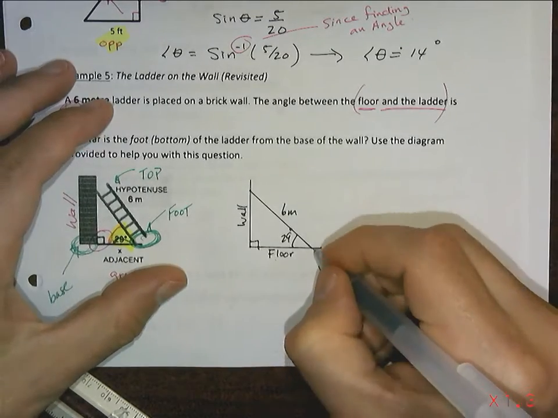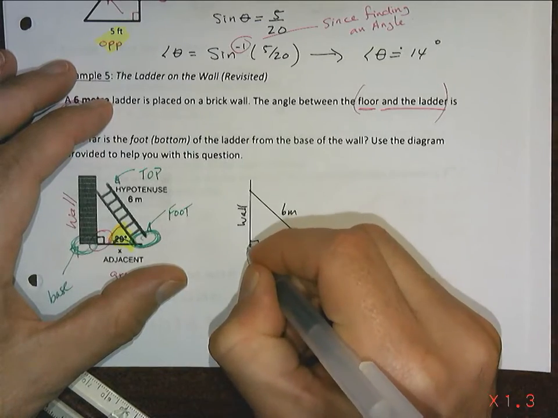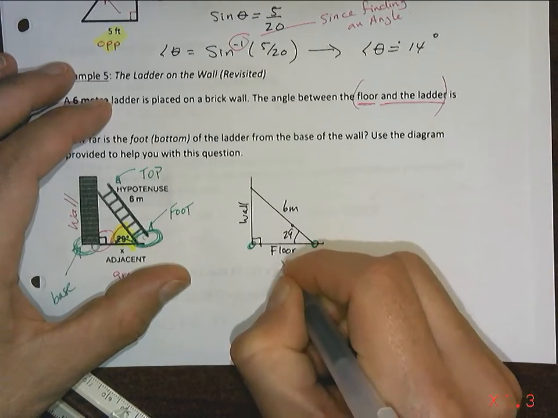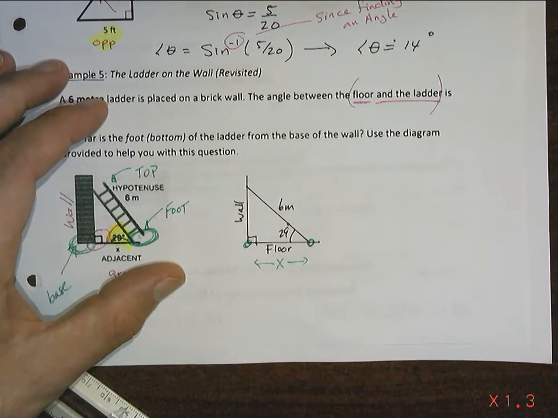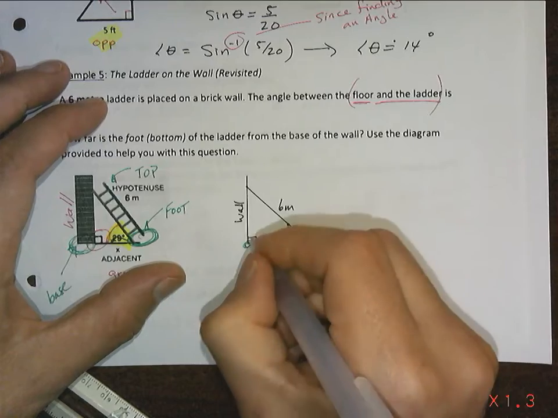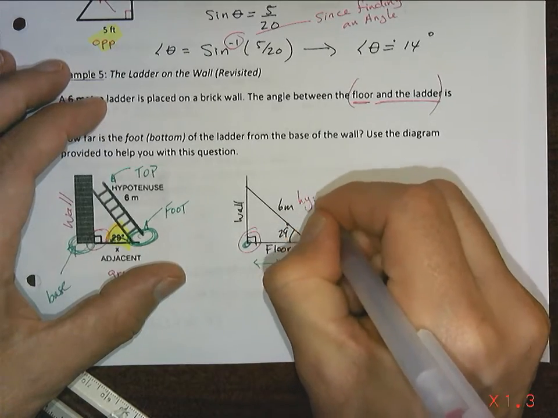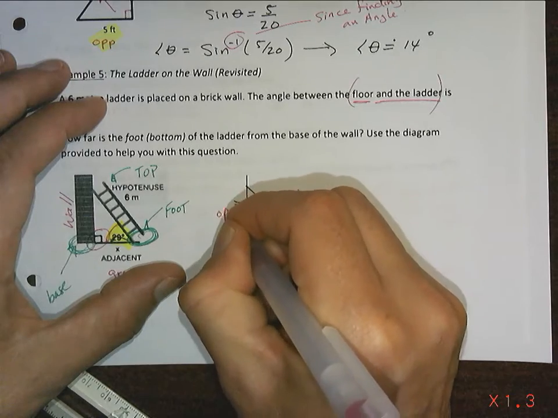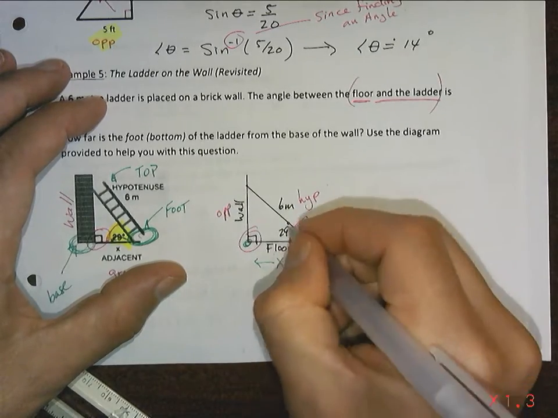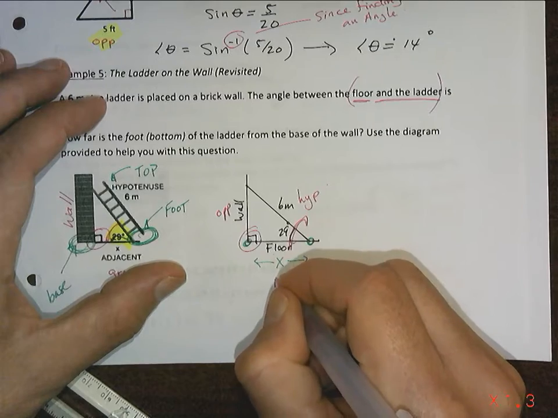This is the base of your, or the foot of your ladder. This is the base of the wall. So what they're really after is this distance. So looking at this, you can go to town on it. That's your 90, so that's your hypotenuse. This is the angle, so that's opposite. I know nothing about the opposite. This is my adjacent, it's x.